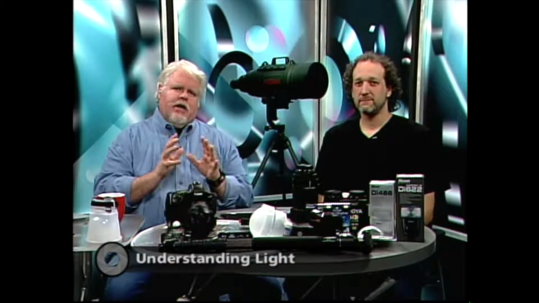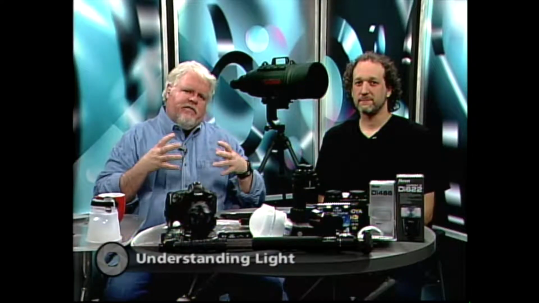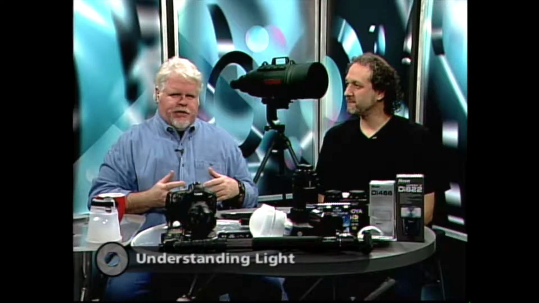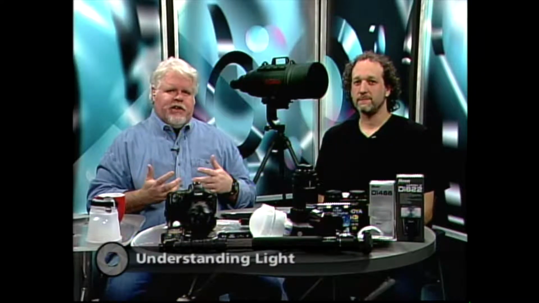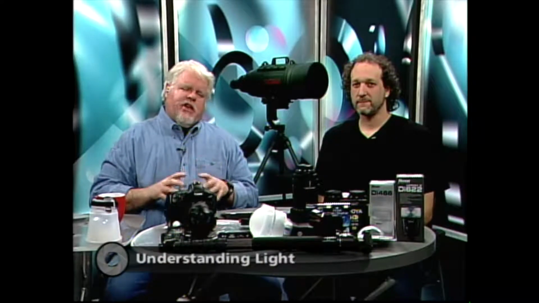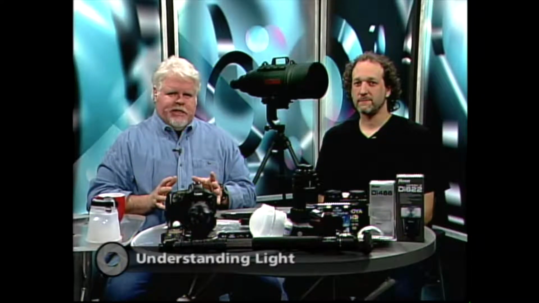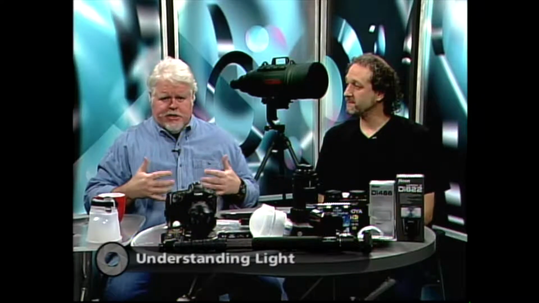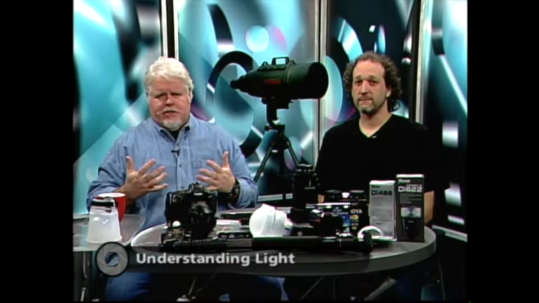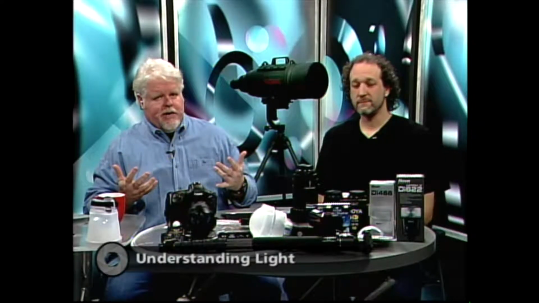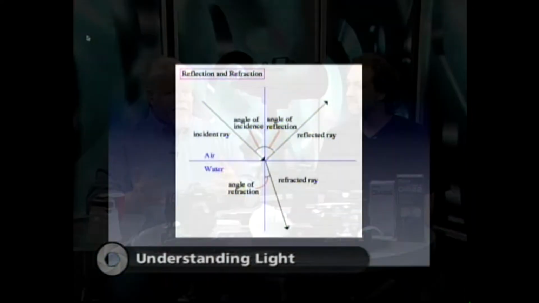Now, when we look at light, we're measuring light when we make a photograph based on the concept of reflection. What we see in our photograph is light that's reflected from our subject. And there are a lot of things that can influence that reflected light. The sheen on the subject, how bright, shiny the subject is. The color of the subject. White objects reflect more light. Black objects not only don't really reflect more light, they actually absorb light.